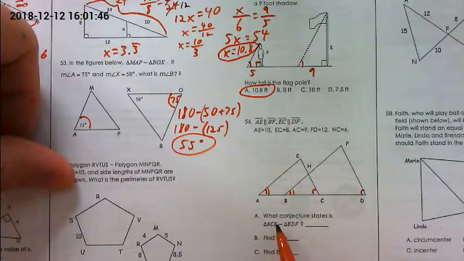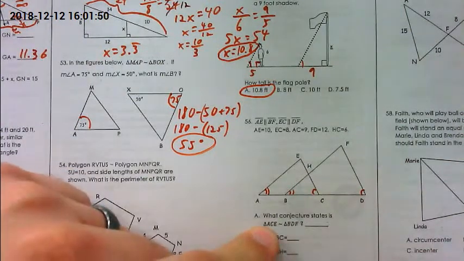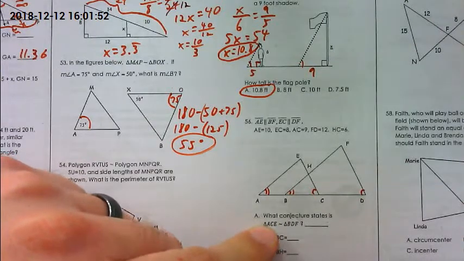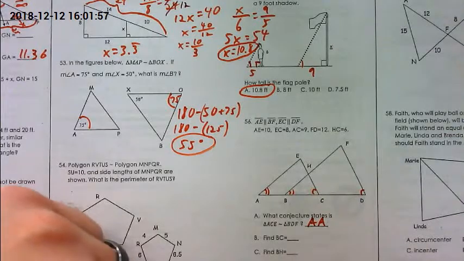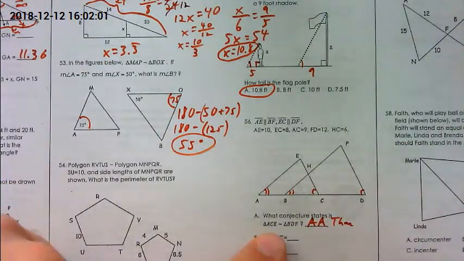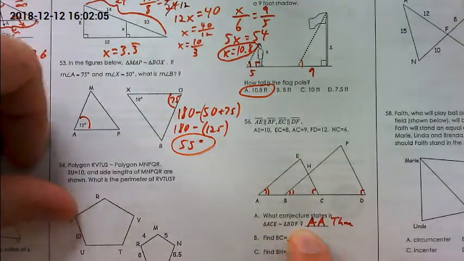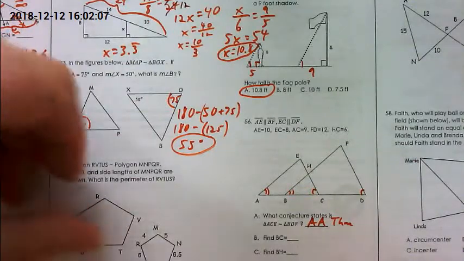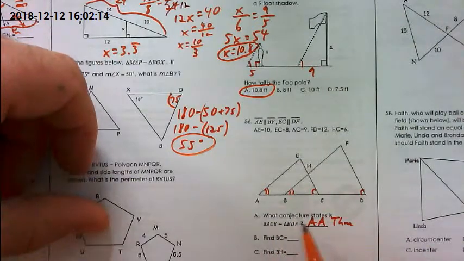So what conjecture states that these two are similar? Well, we have 2 angles in each of those figures right now. Therefore, angle-angle theorem. Now again, this is conjecture.